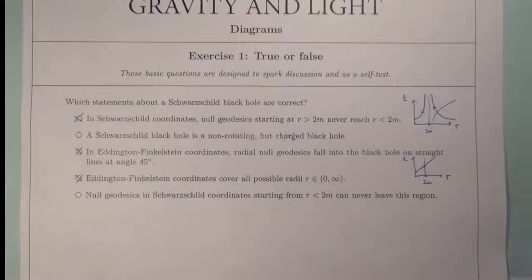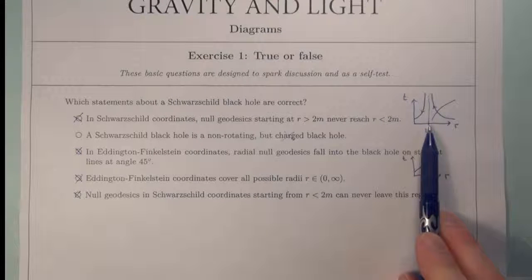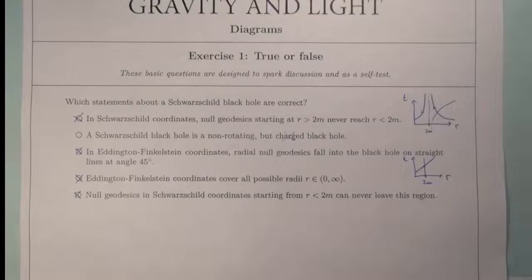Null geodesics in Schwarzschild coordinates starting from r smaller than 2m can never leave this region. That's true. Again, same argument as above. The point 2m is excluded, therefore you can't pass this point. And that's it.